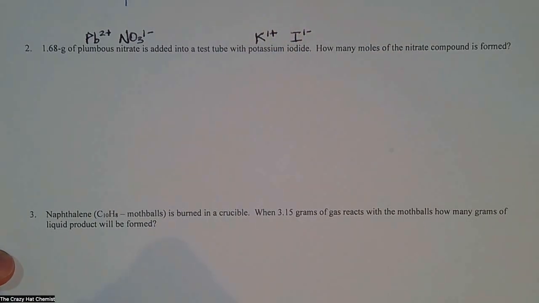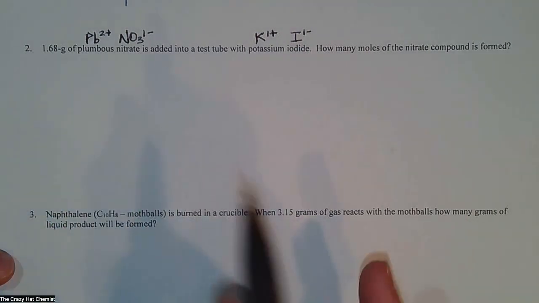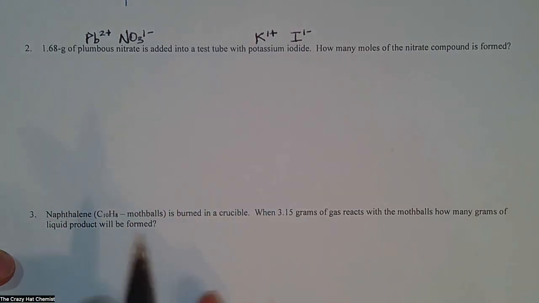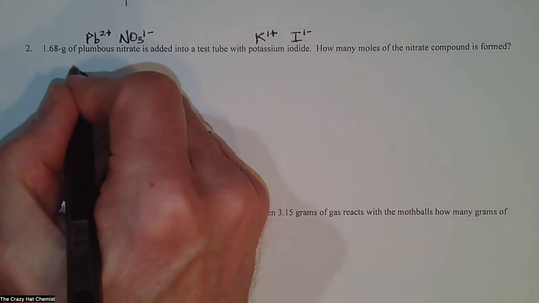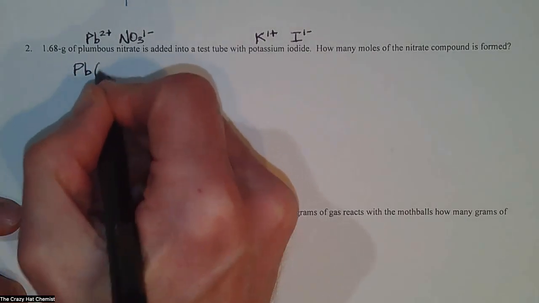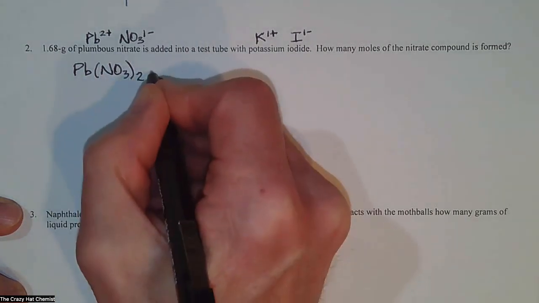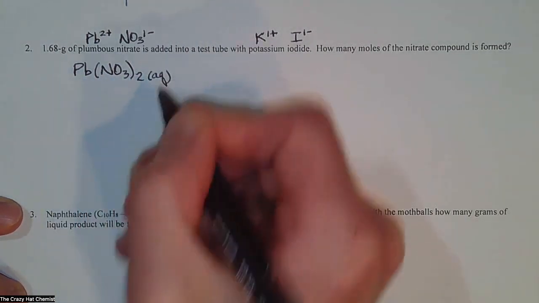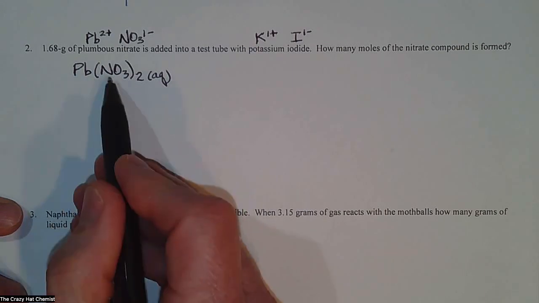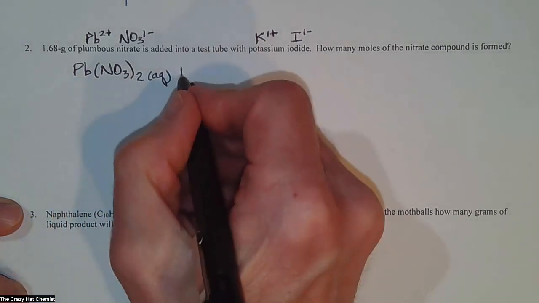Okay, so what we're going to do is write the reactants of this reaction, then figure out the type of reaction, and then carry on with the rest of the question. So we're going to write out plumbous nitrate. The state of matter of this is aqueous because all nitrates are aqueous no matter what they are with, so that's not a problem.